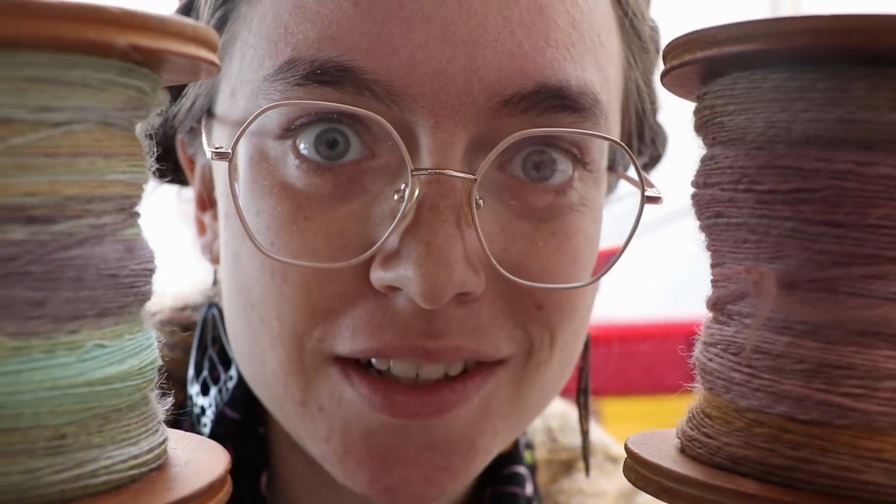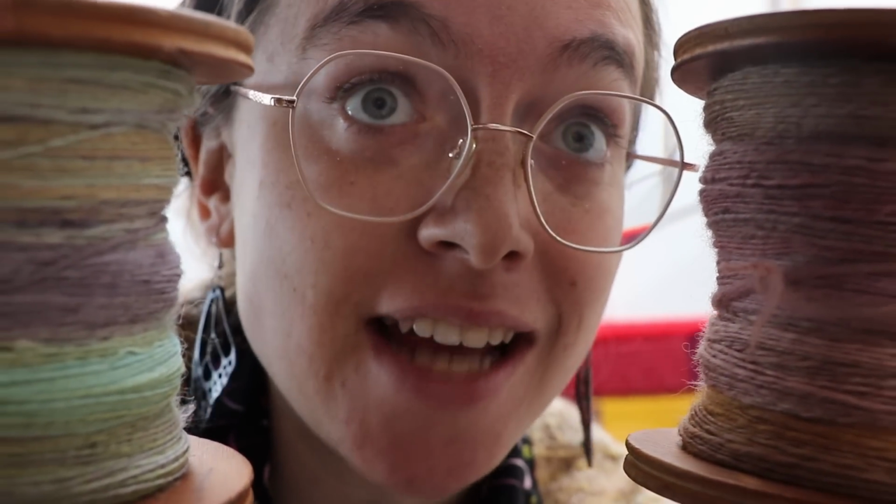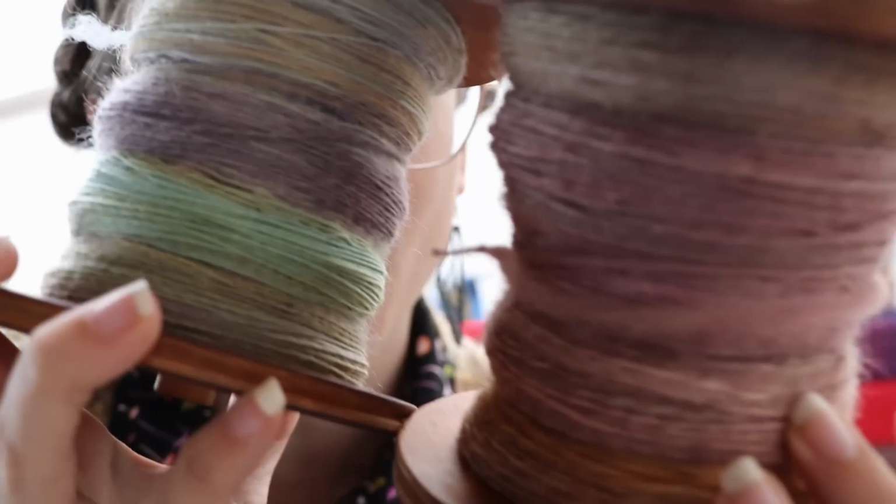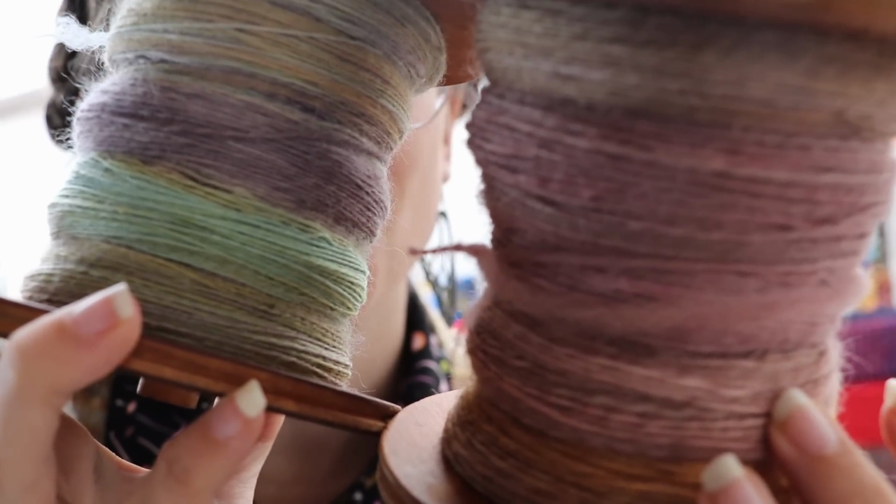Good news, everyone! We finally are at the point in this video where we can test whether or not I was correct that these 2 braids will be a good match for some combo spinning. Let's combine them.